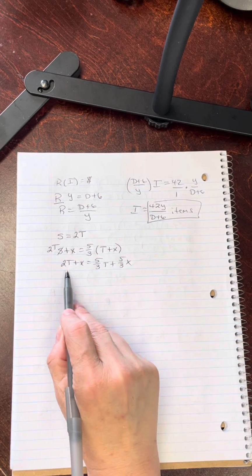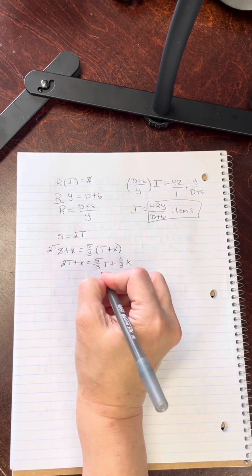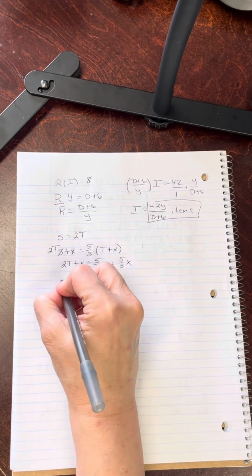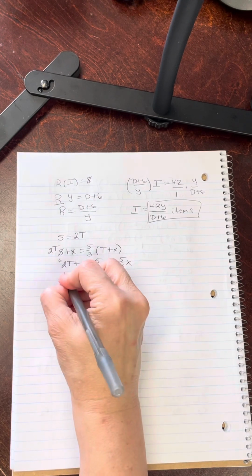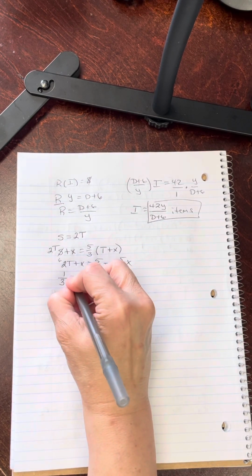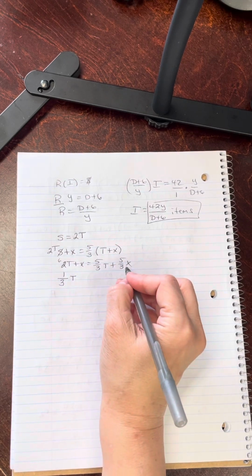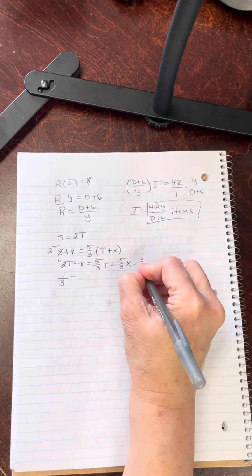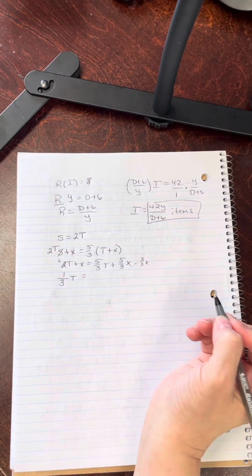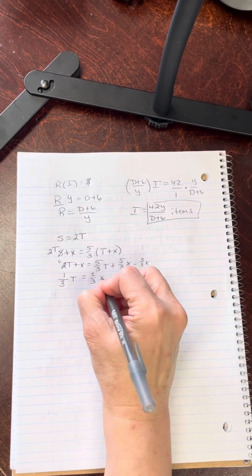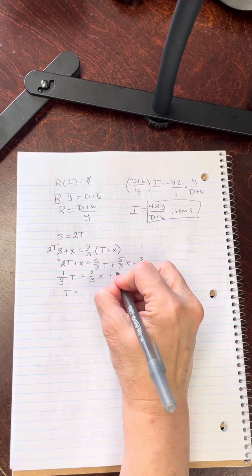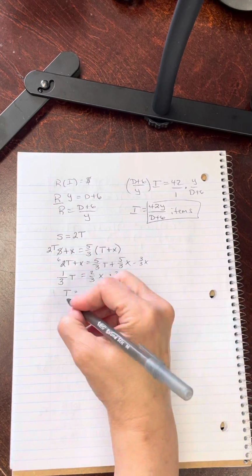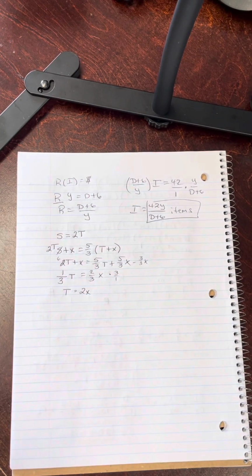Now let's move this 5/3 T over by minusing it. And I'm going to go ahead and do the common denominator here, which is going to be 3. So this one is going to change to a 6. 6 minus 5, so 1/3 T. Move the X over, which is minusing a 3/3 X if I give it a common denominator. So that equals 2/3 X. And then we're solving for T. So we're flipping and multiplying 3 over 1. So the 3's are going to cancel and just leave me 2X.